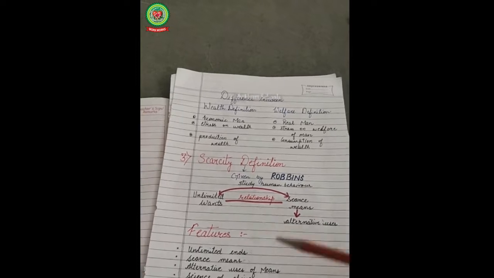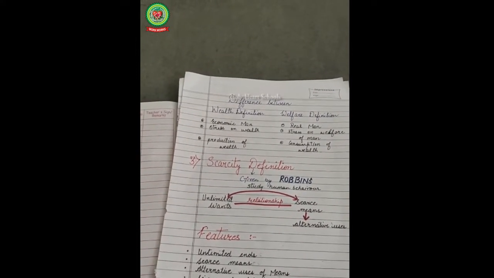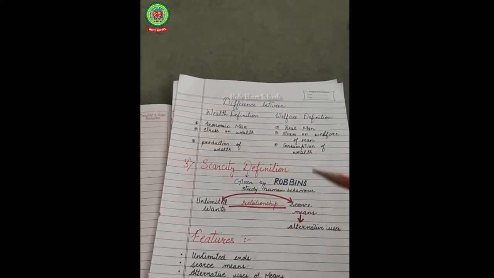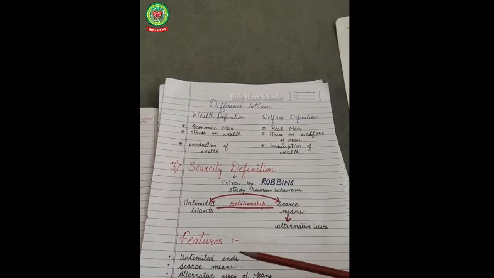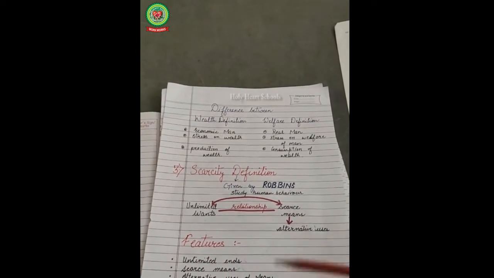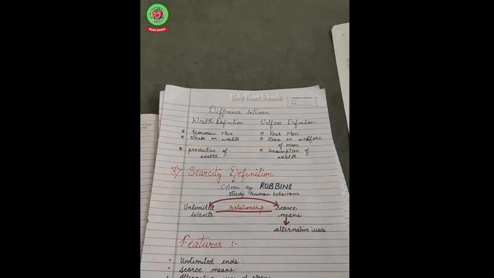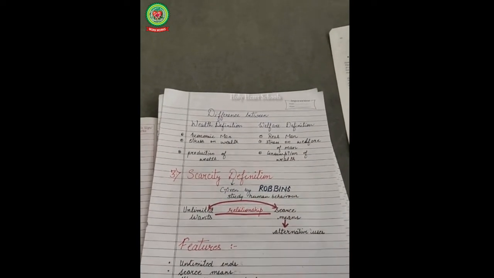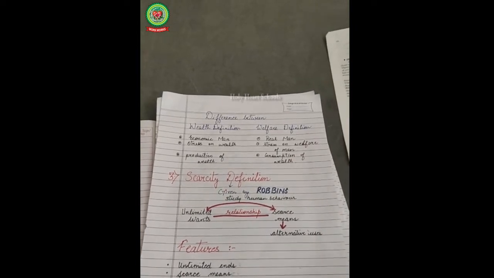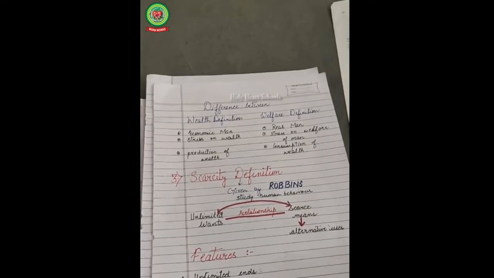Clear? Next one is the wider scope. The wider scope includes three or more points that satisfy human wants. First of all, unlimited ends, then scarce means, then alternative uses. So it completes the definition that economics is about satisfying human wants through economic activities using means that are scarce in number. That is why it is wider in scope.